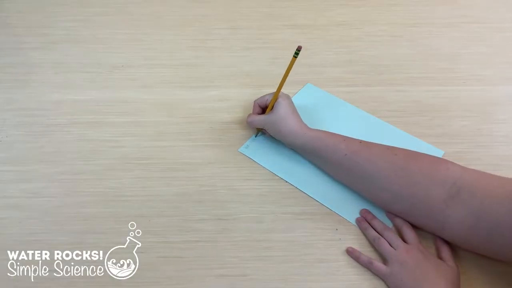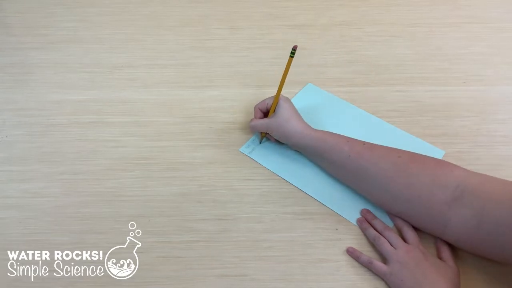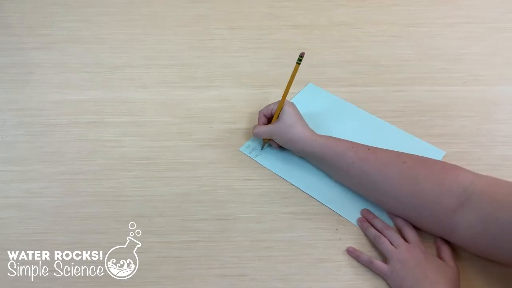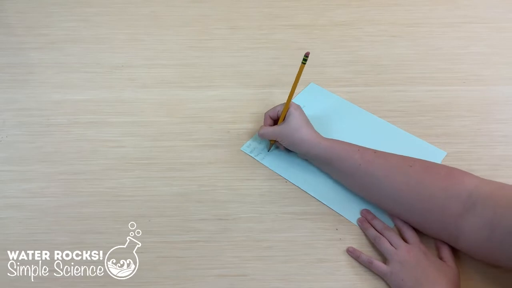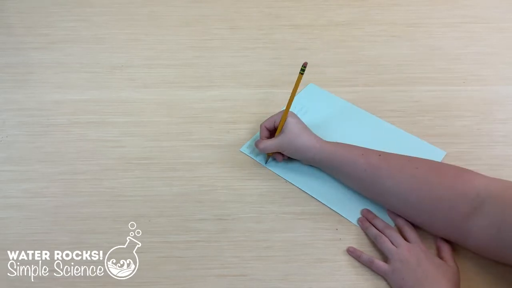Next, I'm going to grab a different colored piece of paper. Either white plain paper or notebook paper works too. And I'm going to start writing my poem. Here we go!